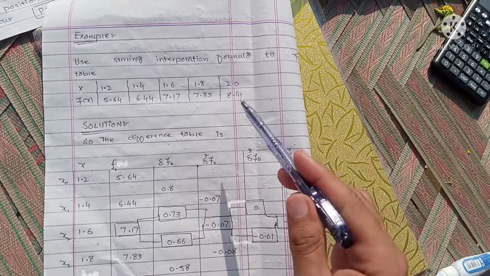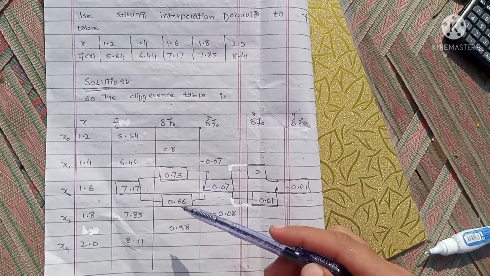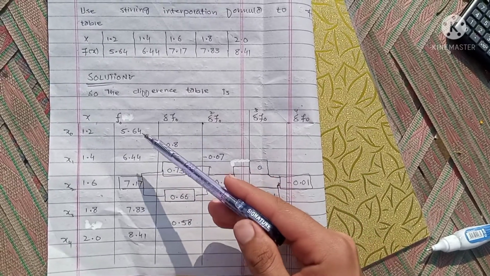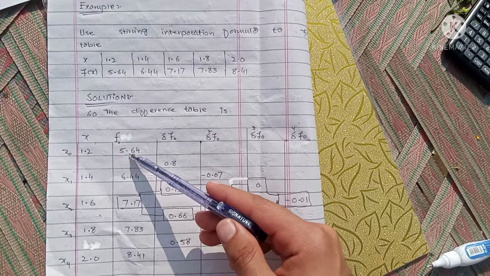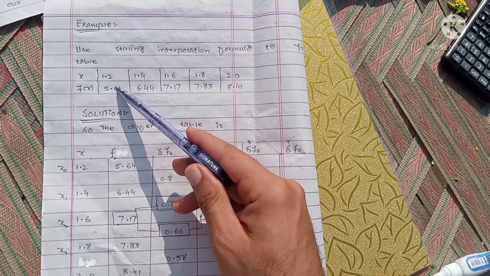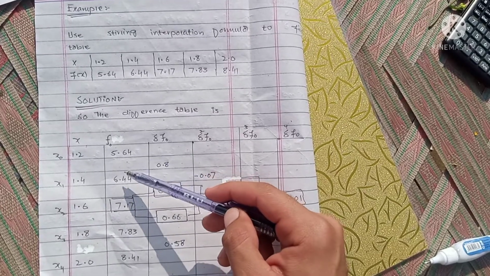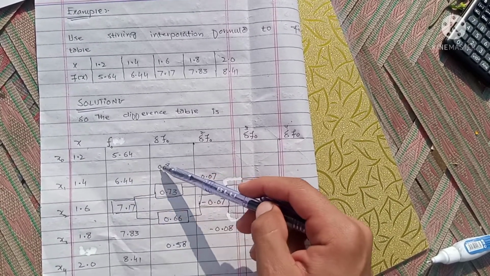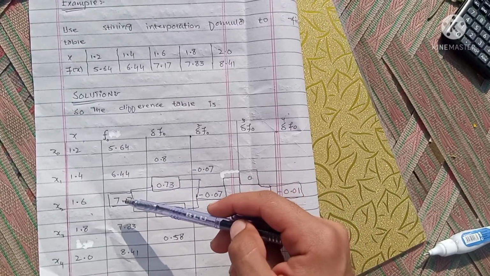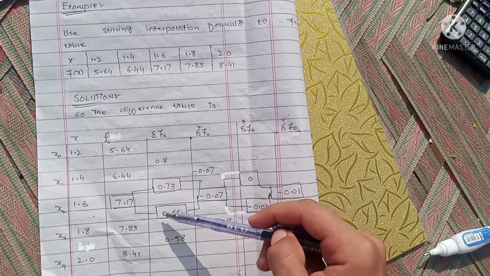This is an example. You can see the given data, and we made a tabulated table for it. We get these values by subtracting each f of x value from the next: 6.44 minus 5.64, then 7.17 minus 6.44, and so on.